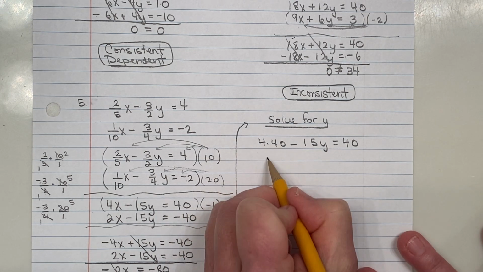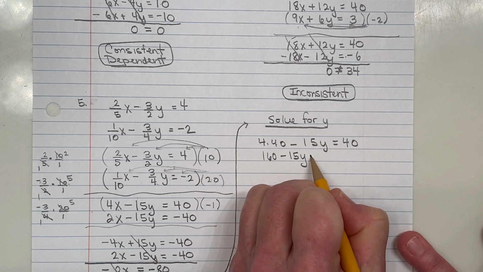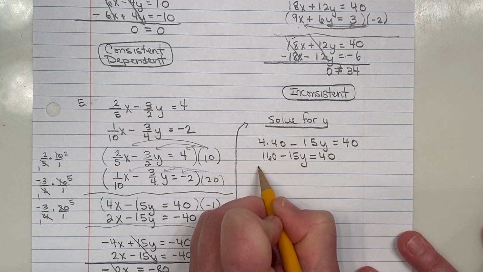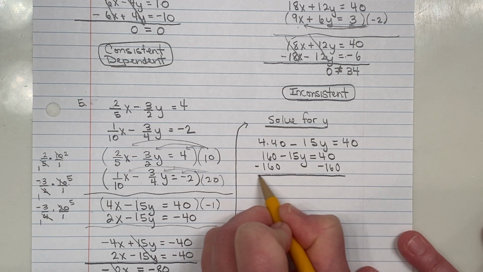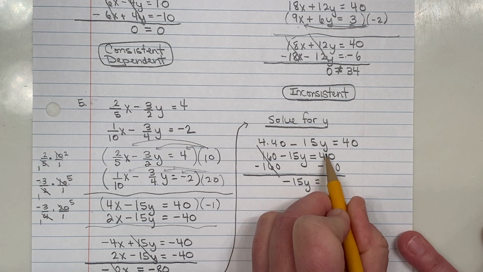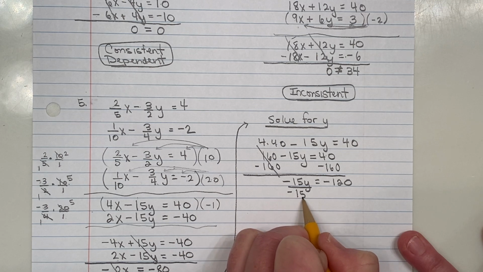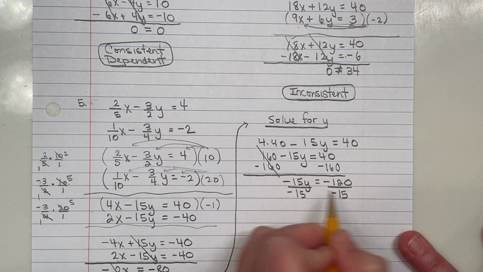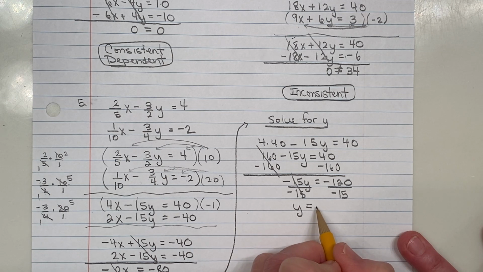So 4 times 40 is 160. I'll subtract 160 from both sides. Don't forget to bring down your negative. Collect here, that's negative 120. And then as a final step, let's divide by negative 15. So it looks like y is going to be, I want to say that's 8.